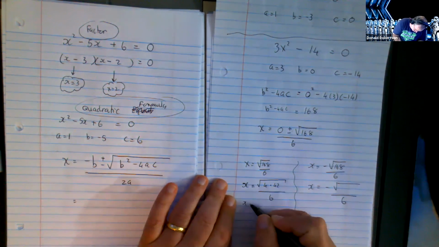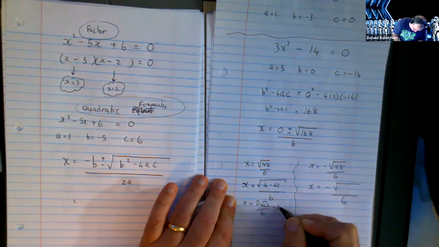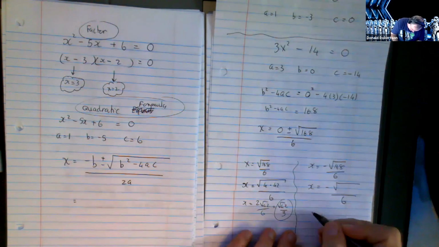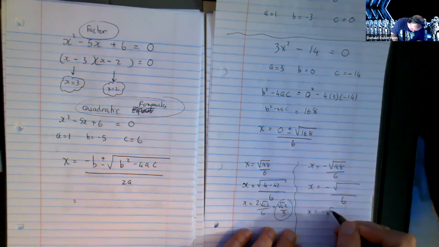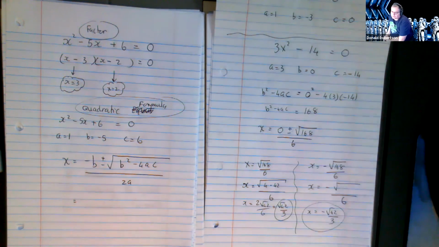So what you get is 2 square root of 42 over 6, which becomes square root of 42 over 3. That's the best you're going to make that one. This one here is the same thing, but just with a minus in front of it. And that would be the end of that question.